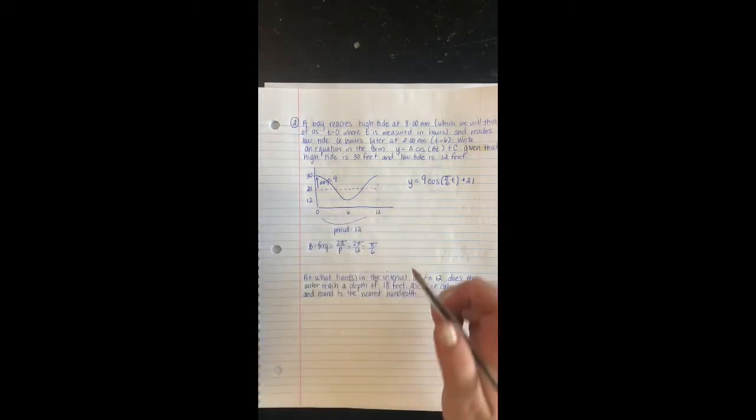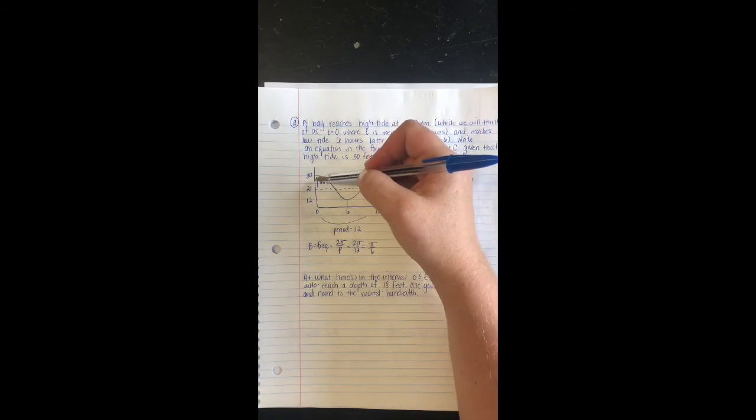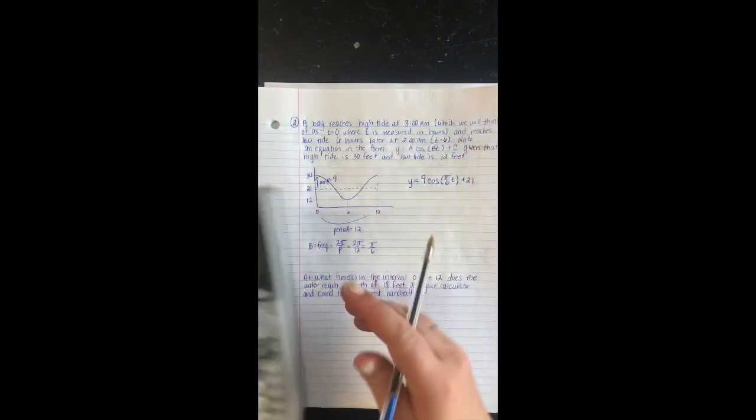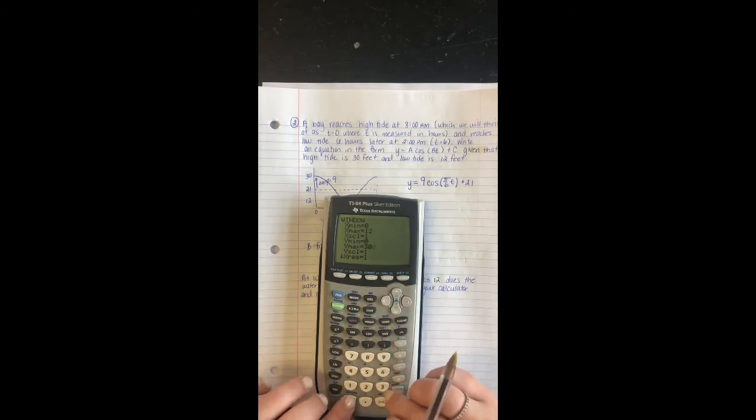I also need to make sure that I can see this whole picture. I need to see from 0 all the way up to 30 or from 12 up to 30. That should be fine. I think I'll do 0 up to 30. So my y-min is 0, my y-max is 30.